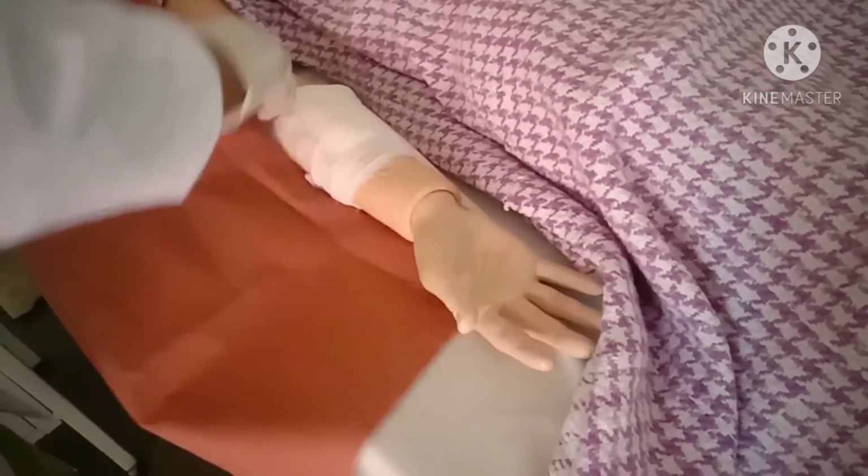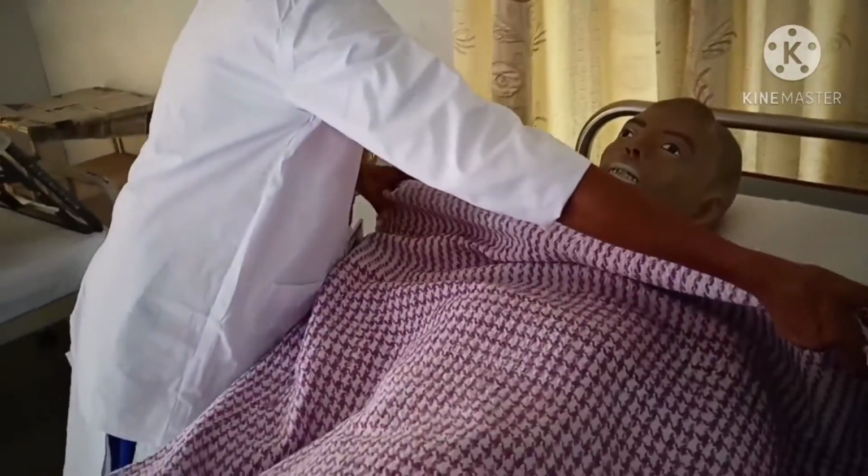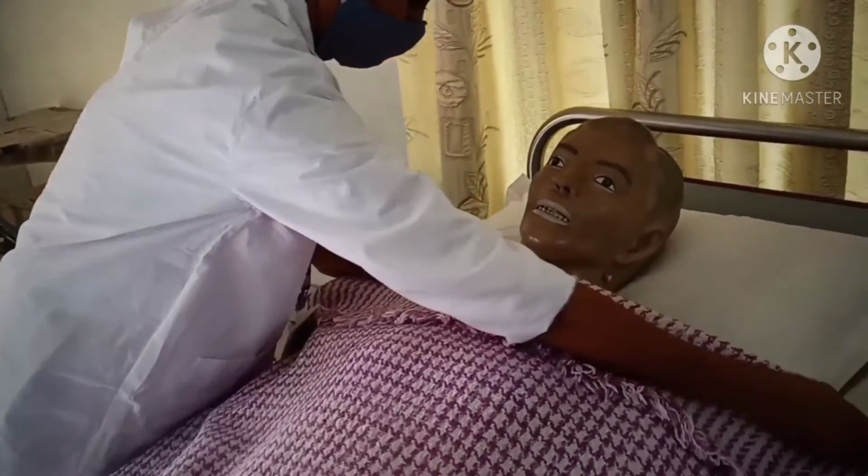After that, remove the Macintosh from under the hand and provide a comfortable position to the client. And at last, post-procedure steps: make the patient comfortable in bed.